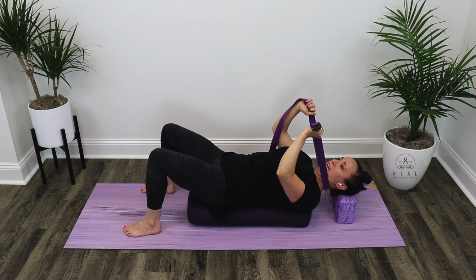Can you maintain that contraction and take a nice deep inhale into your belly? And then exhaling out. Keep the contraction. Chin is tucked, pushing down with the neck, lifting up with the strap. Nice deep inhale in. And exhaling out.